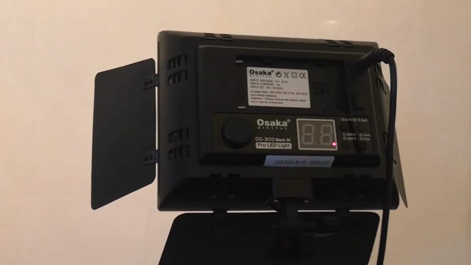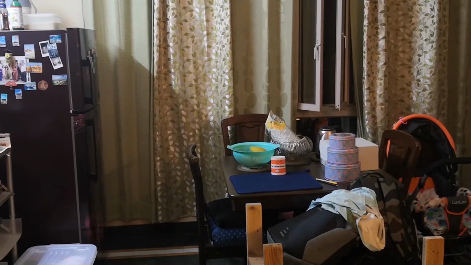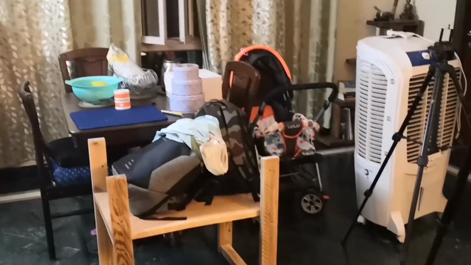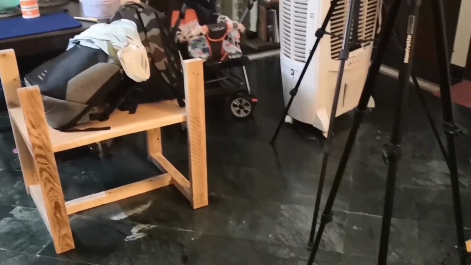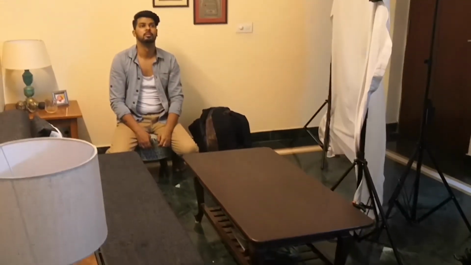I have shot under the tube light, regular house lighting condition. And then second, I have just used a very pocket friendly, I'm not gonna say cheap, a very pocket friendly light, OSAKA Mark III. That was my first light when I started vlogging. I bought it from Amazon. Obviously you can do a lot with that. And using a very old bed sheet, white colored, to soften the scene. And the house lamp, it's a table lamp, I'm using that.